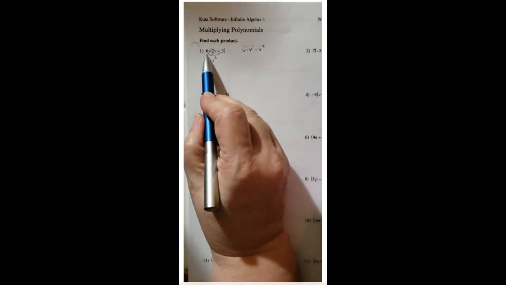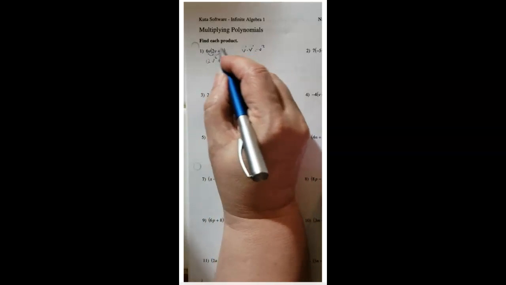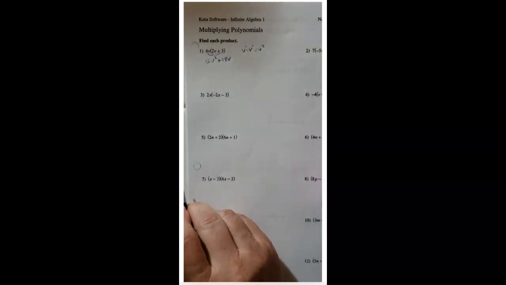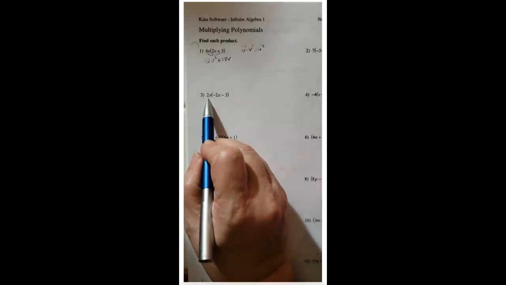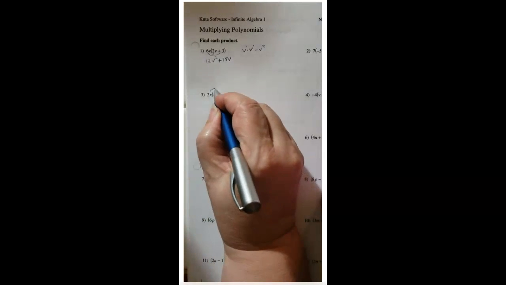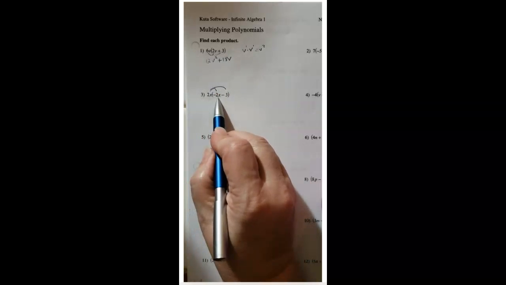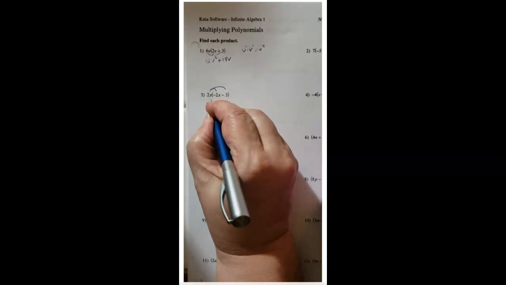And then I have to do the second part, which is 6v times 3, so that would be plus 6 times 3 is 18v. And I'm done. Not too hard. So, again, if it's a question like number 2, that's just the distributive property. So that's 2x times negative 2x, which would make that a negative 4.